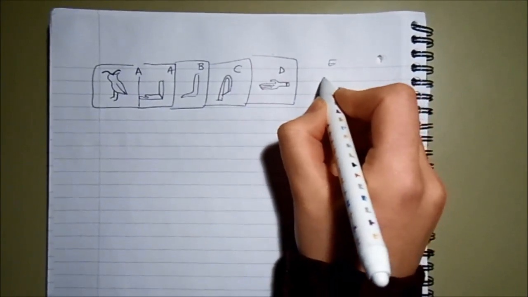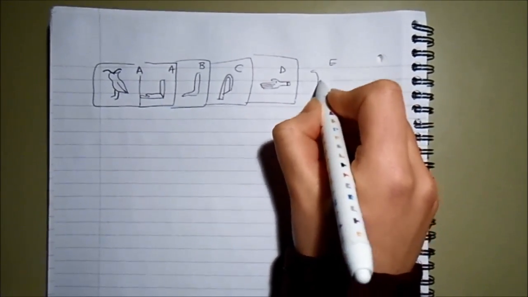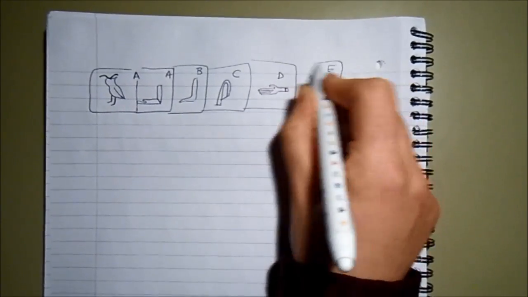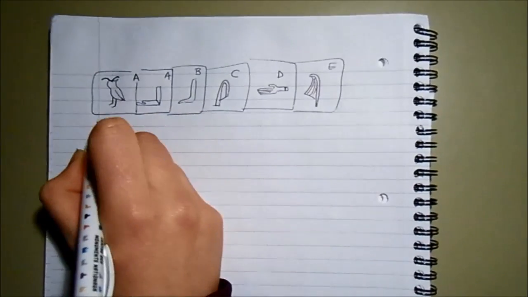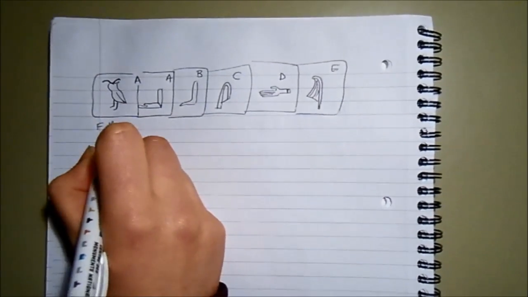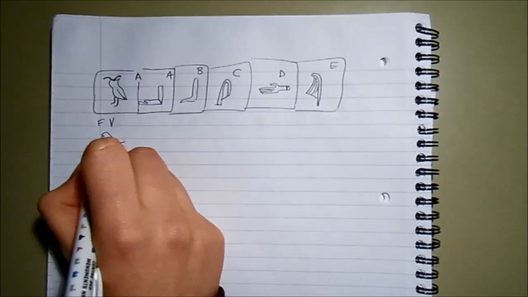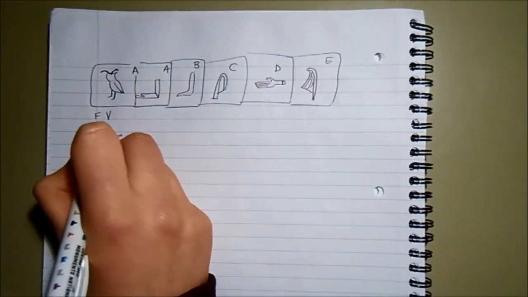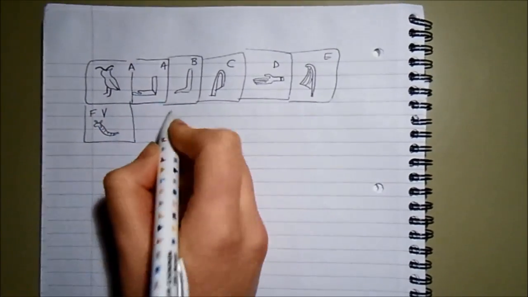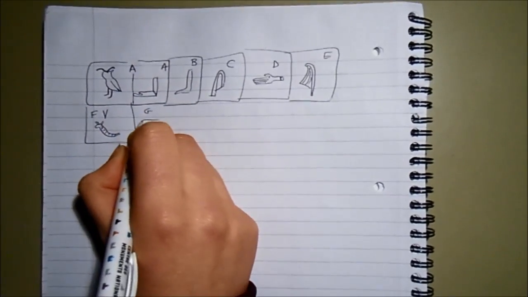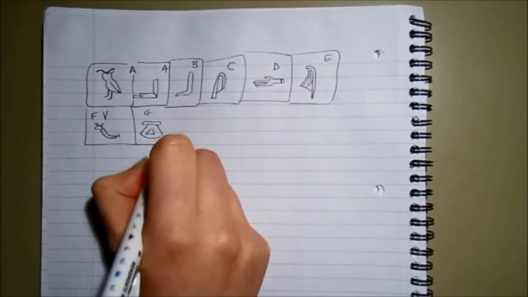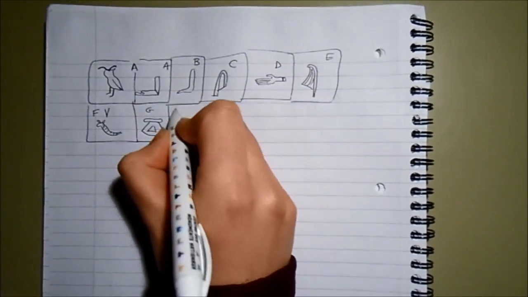E, which is a very unusual shape. F, and it's also V, is like a very curved worm or snail. G, almost like a weighing scale with a triangle in the center.